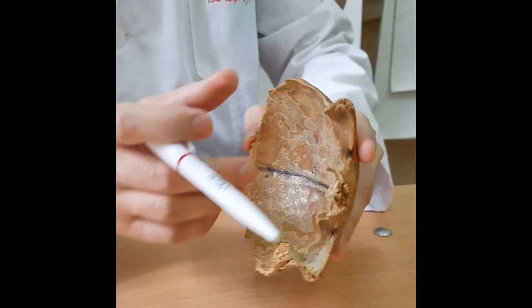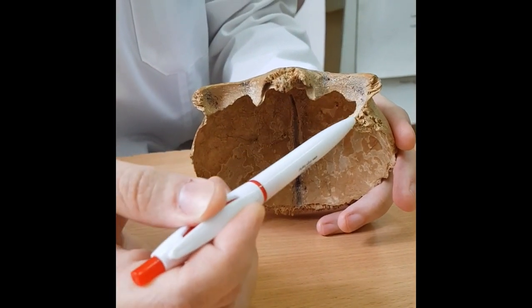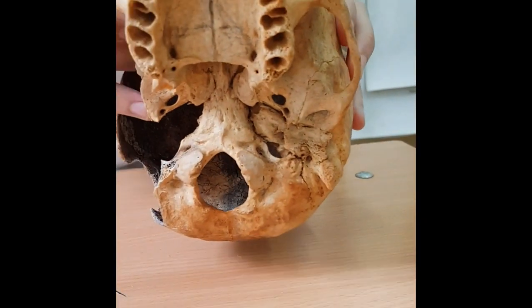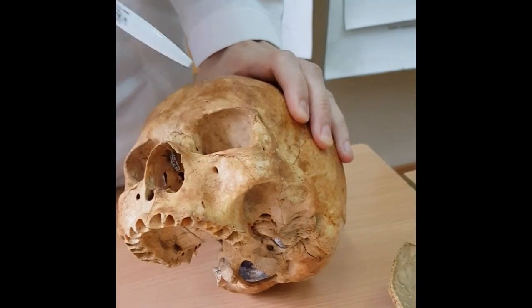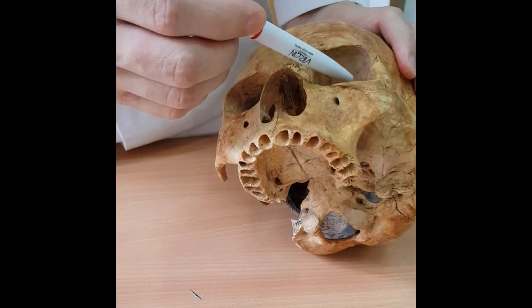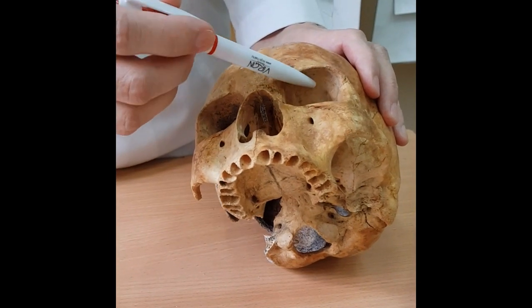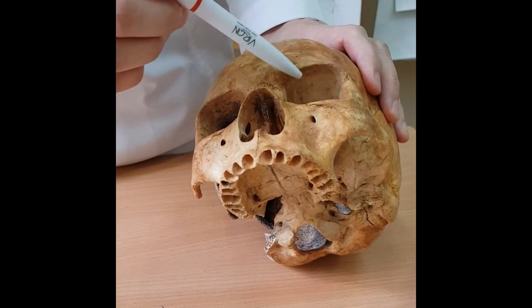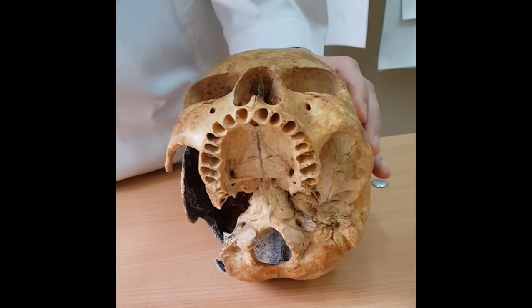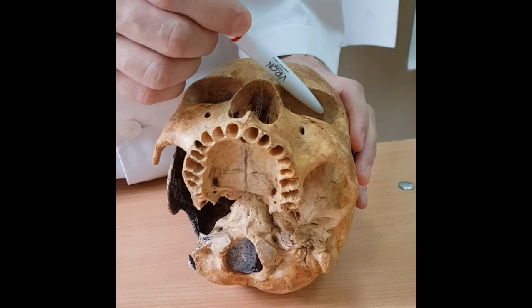So, next part, orbital part. This is orbital part, or we can see it here. This is inside orbital part of frontal bone. It's very important part because it makes upper roof or upper wall of the orbit. That is why it's important. Here we can see fovea. On lateral side we can see fovea for a lacrimal gland.